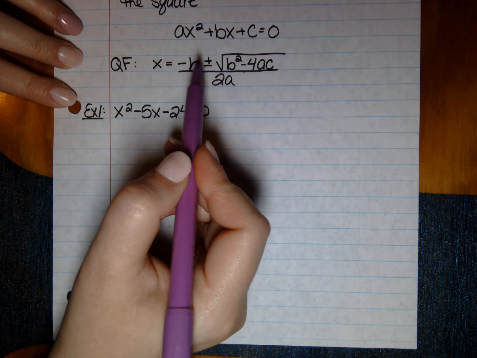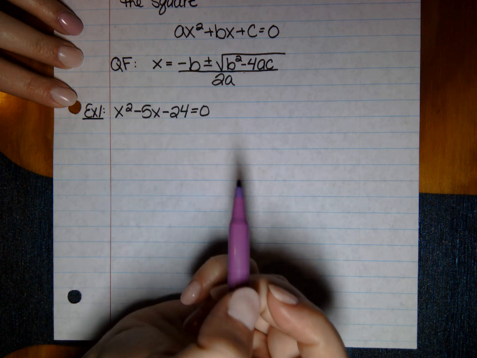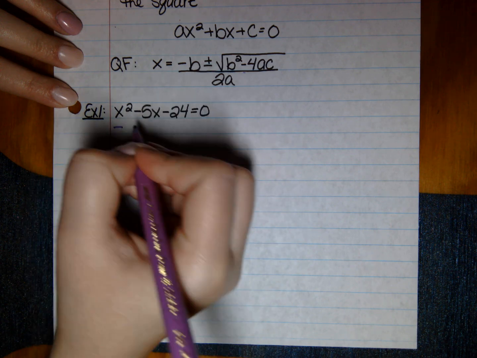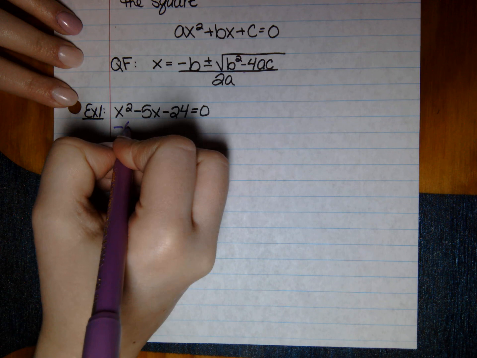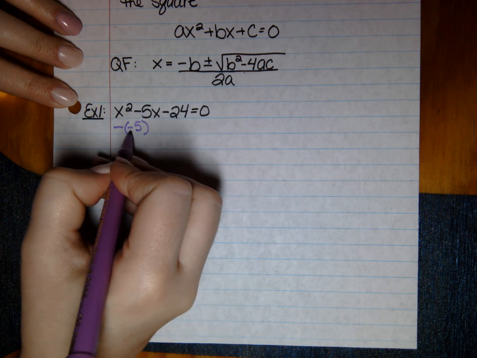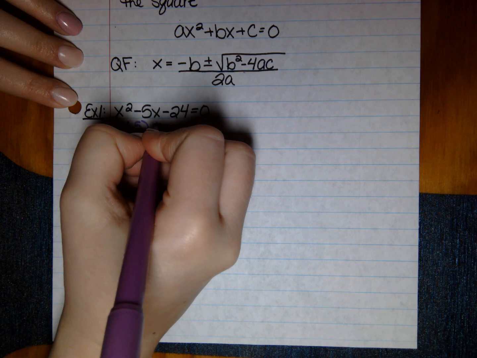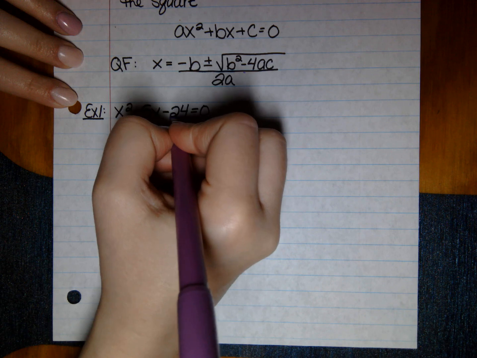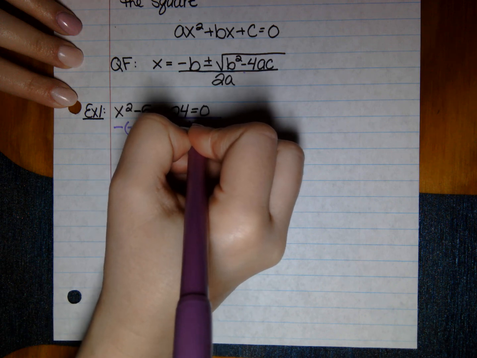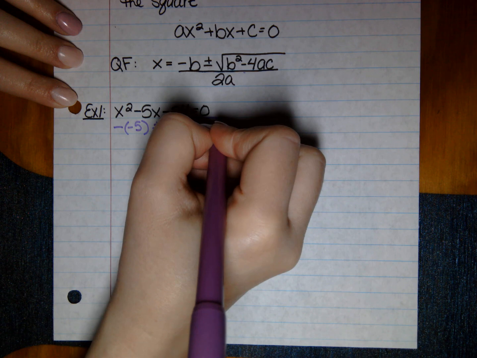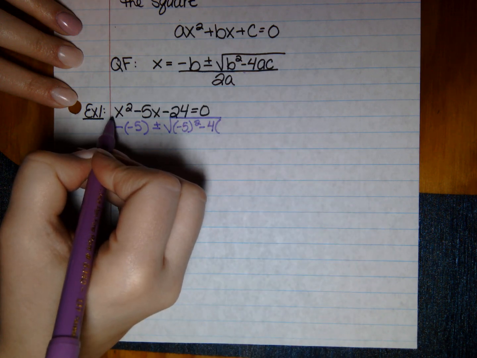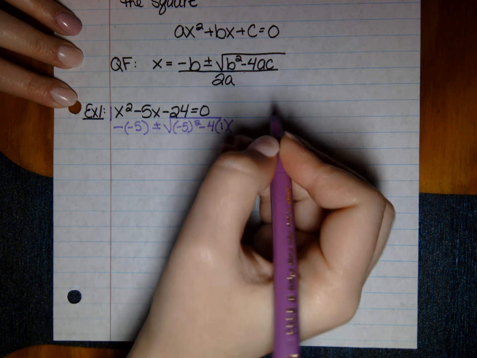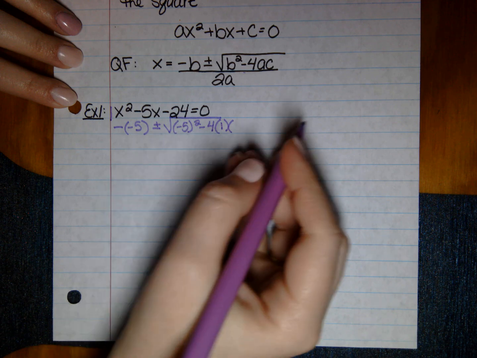So if we look at example 1, the first thing you need to do is just plug in the information that you know into your quadratic formula. So I have a negative b, and b is negative 5. So yes, you're going to have double negative signs here. Plus or minus the square root of b squared, so negative 5 squared, minus 4 times my a. If there's not a number in front, it's understood to be a 1. So a is 1, and my c is a negative 24.